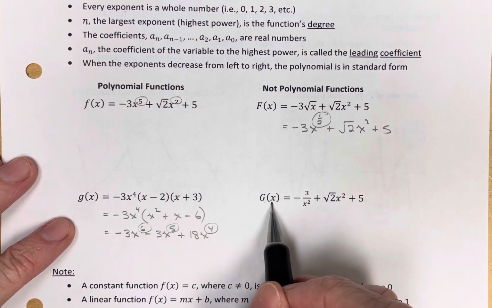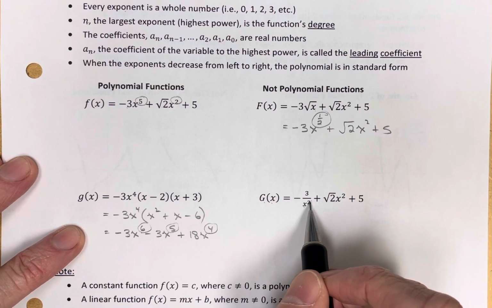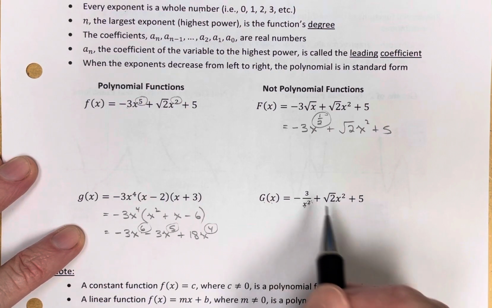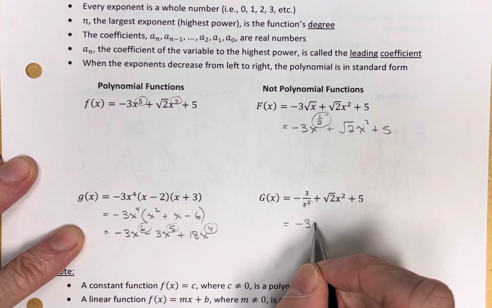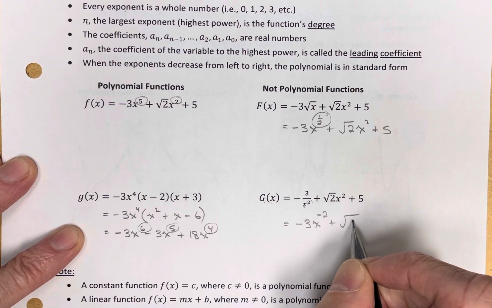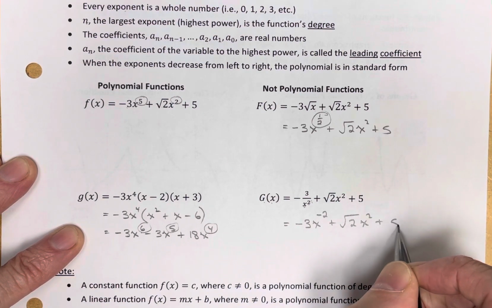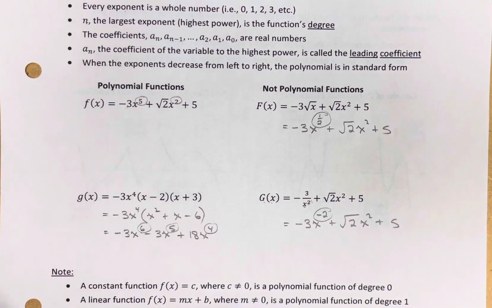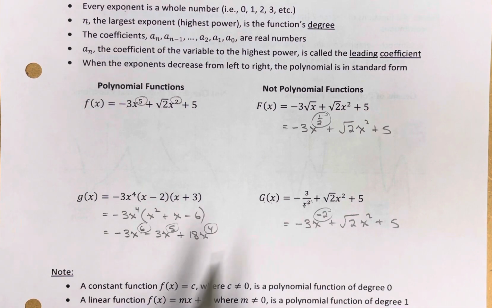I'll do capital G of x down here. Again, I'm going to rewrite this x squared term in the numerator, and I come up with negative 3 times x to the negative 2 plus the square root of 2 times x squared plus 5. And again, we'll notice that this exponent is not a whole number. Therefore, capital G of x is also not a polynomial function.